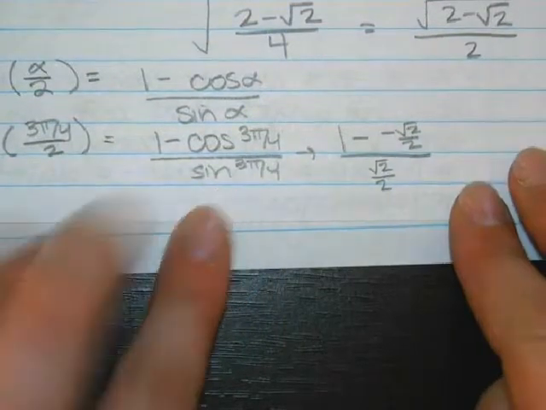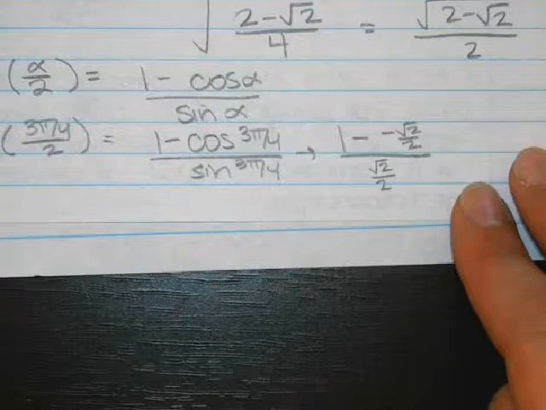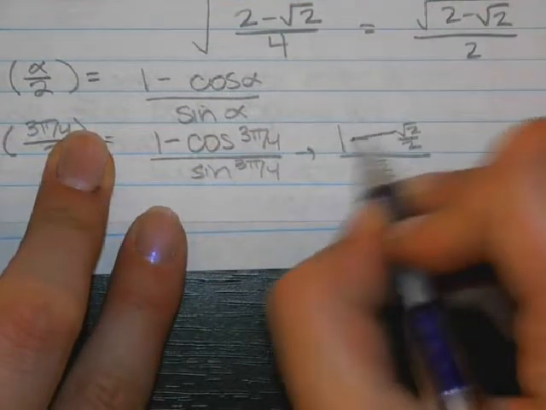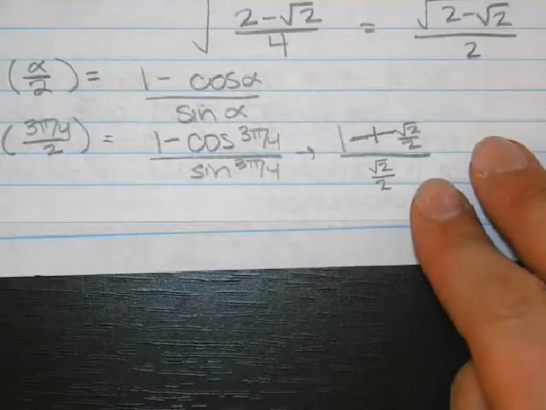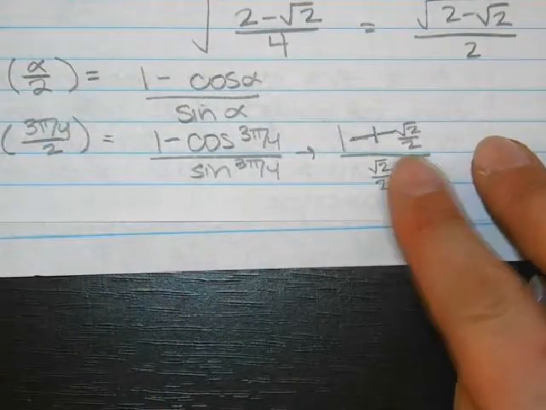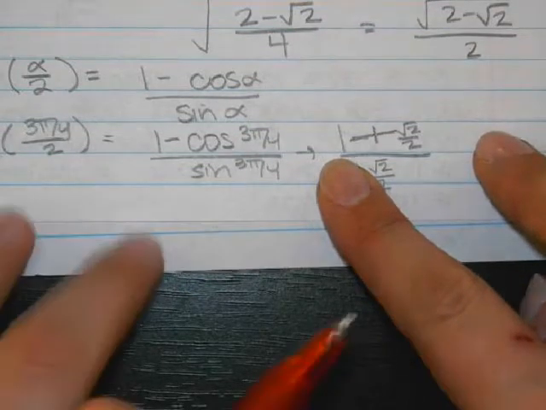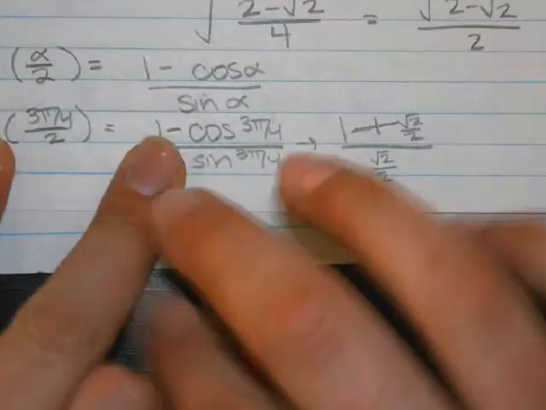Okay? What does that minus minus do? Makes a plus. Okay? What do we do with the 1? We make it a 2 over 2 so that it has that common denominator.